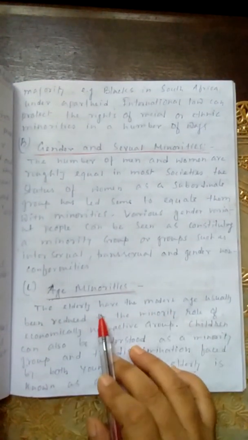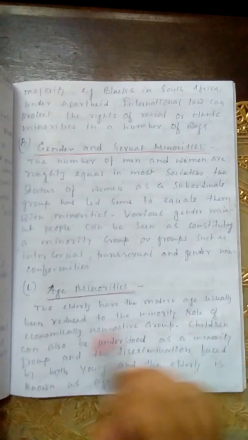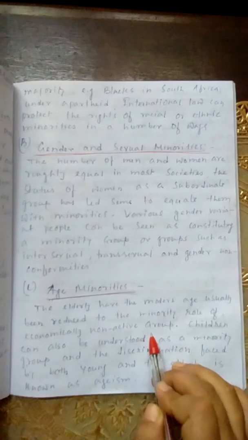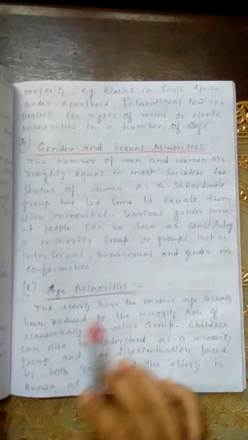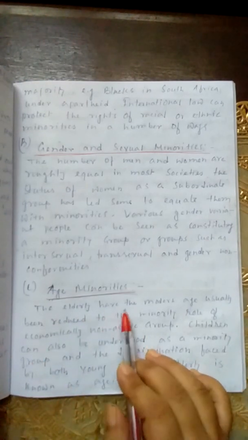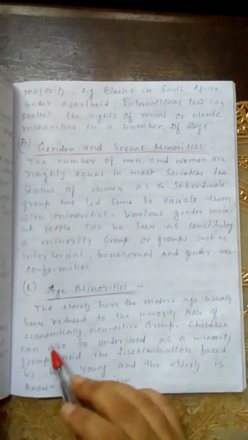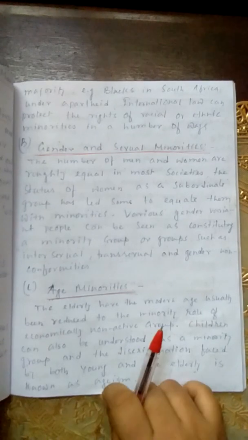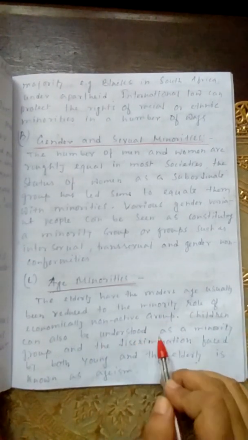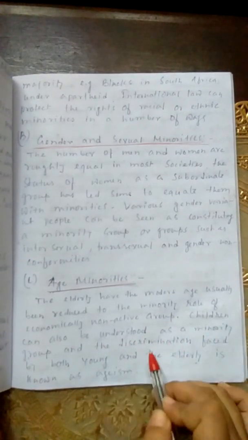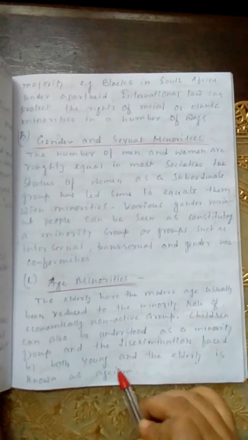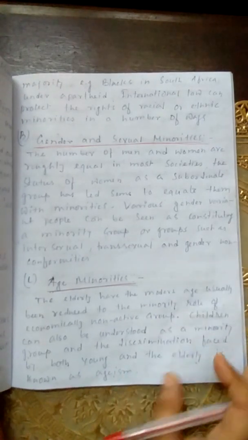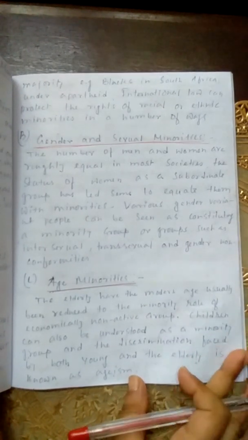The elderly in the modern age have usually been reduced to the minority role of an economically non-active group. Children can also be understood as a minority group, and the discrimination faced by both the young and the elderly is known as ageism. Age minority is known as ageism.